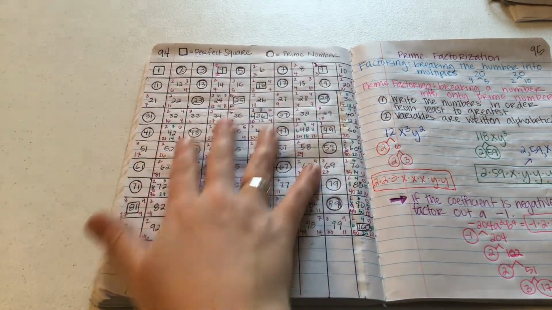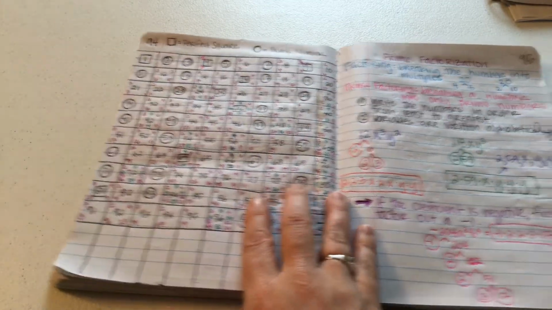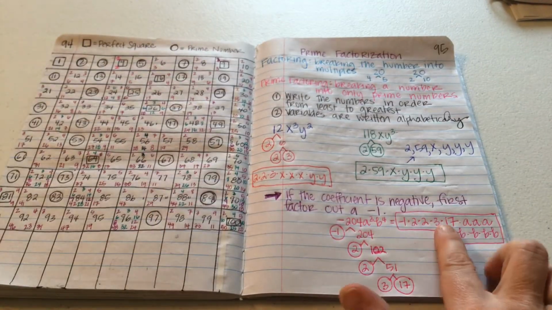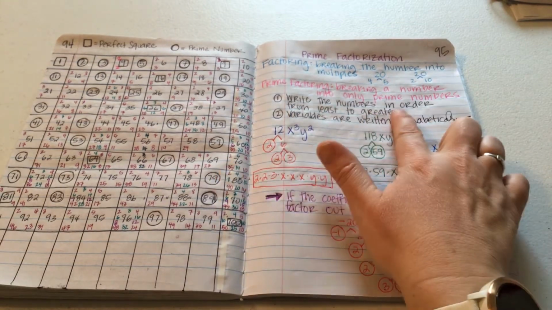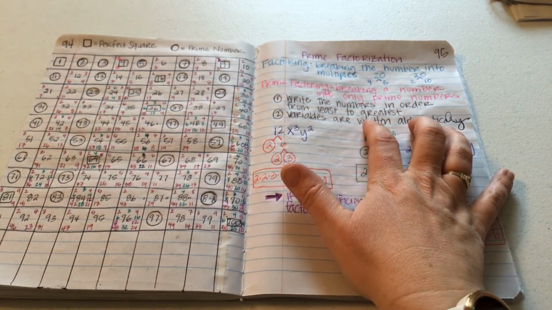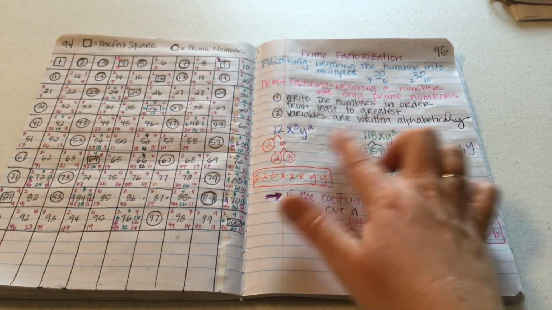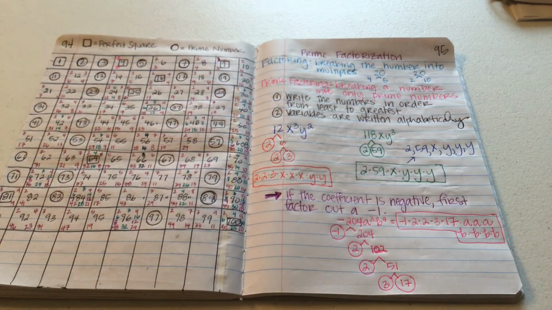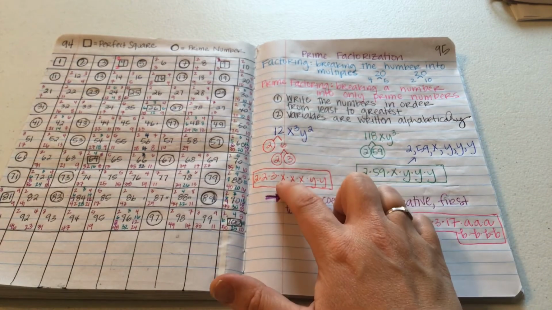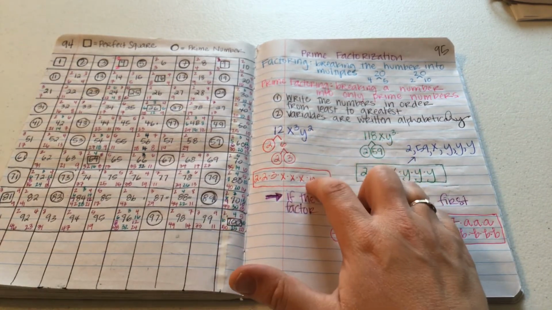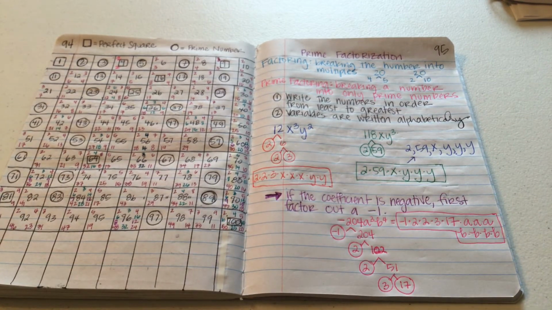So that's okay. This is going to be a great resource, right, to help you go through this prime factoring. The key parts, write the numbers in order from least to greatest, right? And then write your variables alphabetically, expanded. X to the third means x, x, x. Y squared means y, y. Excellent. Good luck.